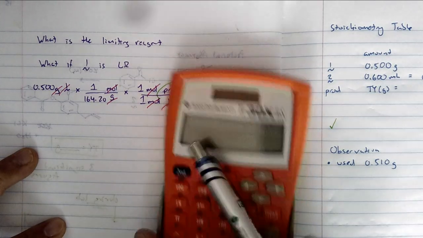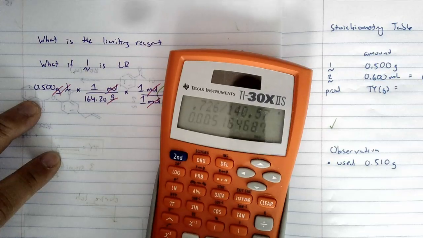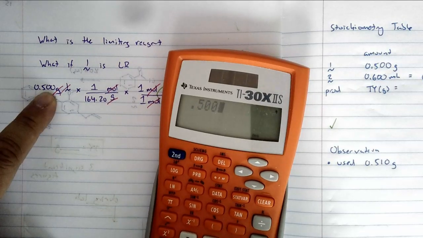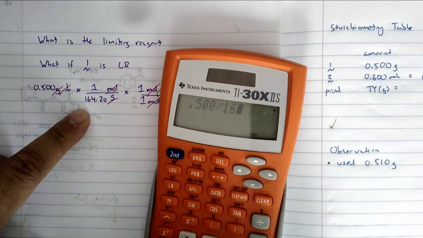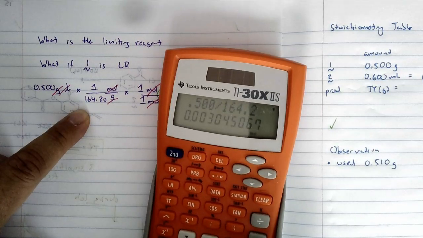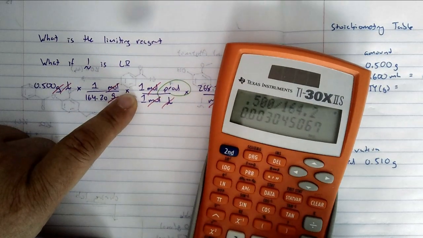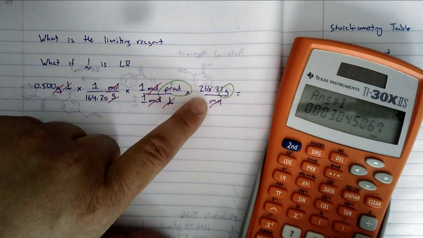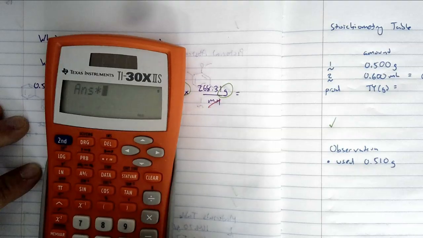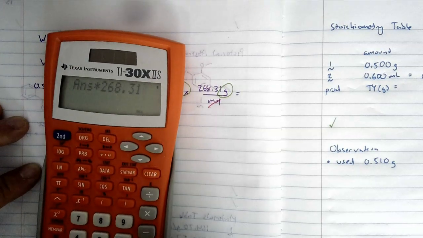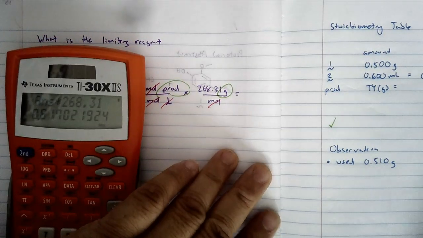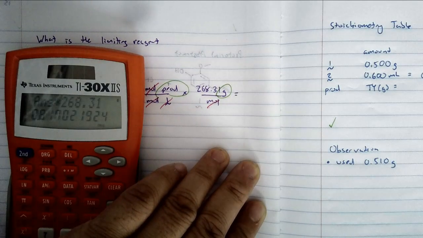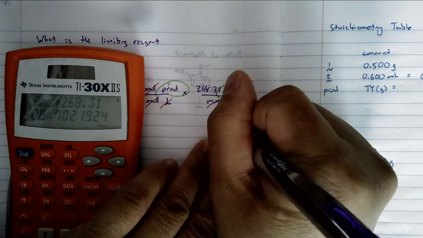So how do I do this fairly quickly? 0.500 divided by 164.2 equals, times 1 over 1, so that's 1, equals, times 268.31. Okay, I think that's reasonable. And so I gotta write it down here.